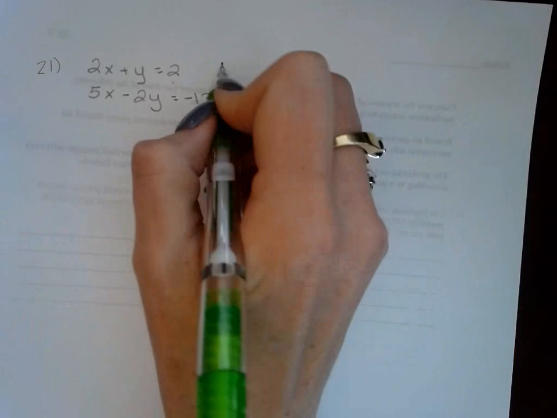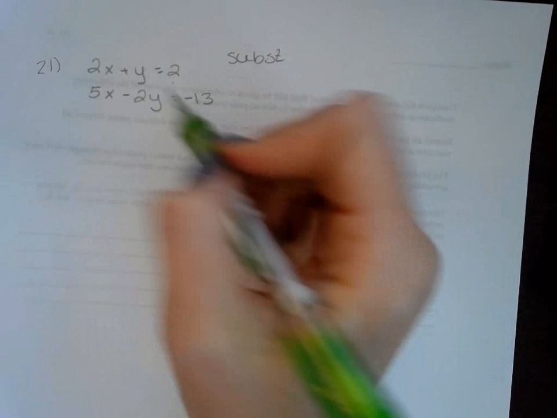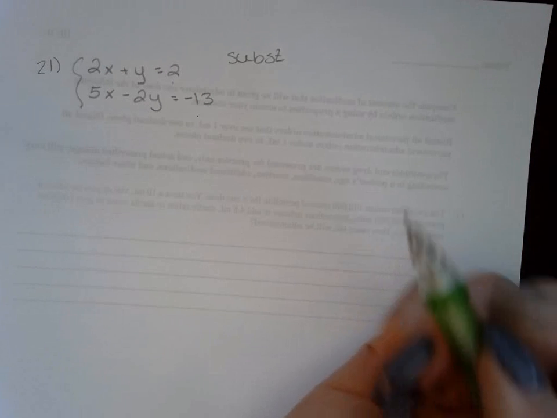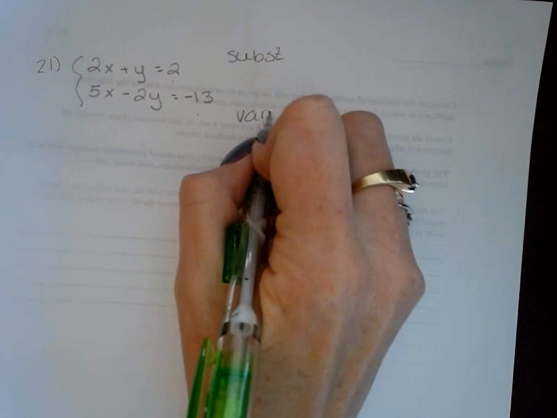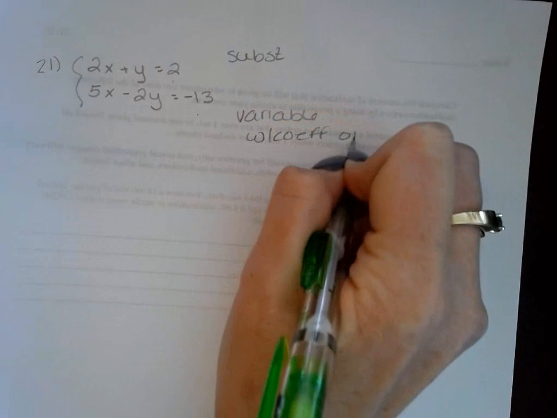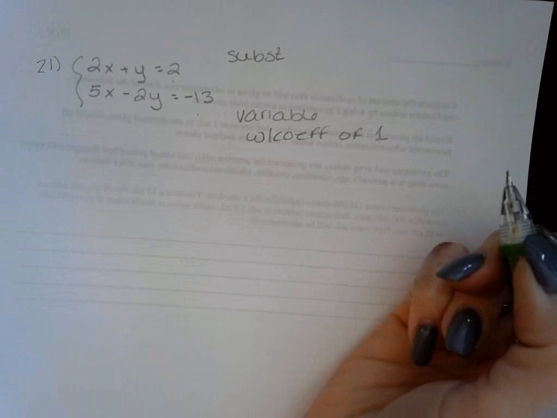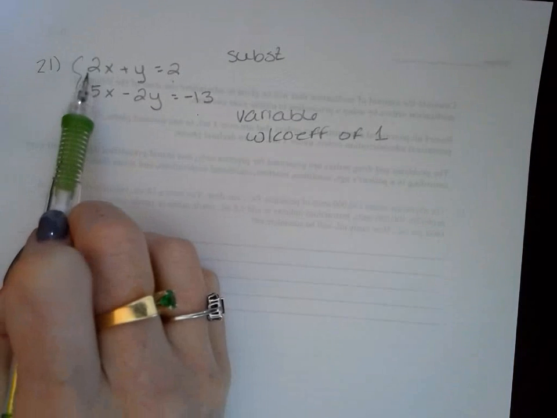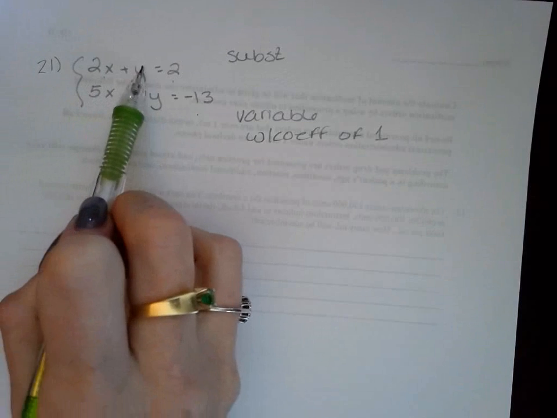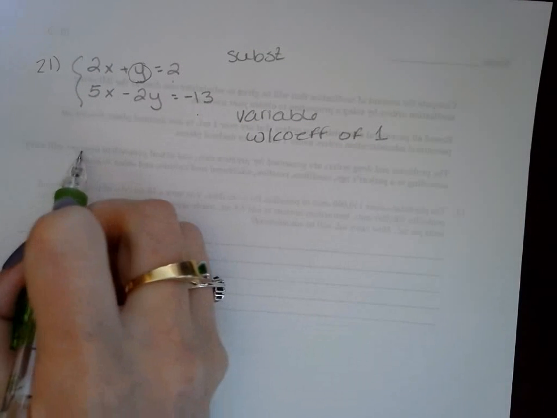So again, we're using substitution, but what we notice is that right now we don't have a variable isolated. So looking through this, I want to find the variable with a coefficient of 1. That just means I have less work to do to get it isolated. As I look at our equations, x in the first equation has a coefficient of 2, but y has a coefficient of 1. So let's isolate this y.